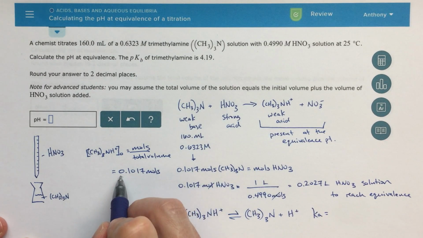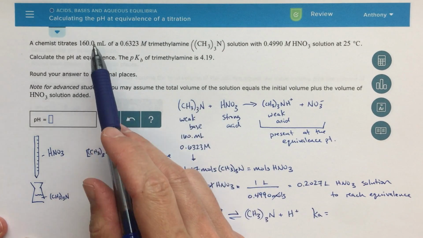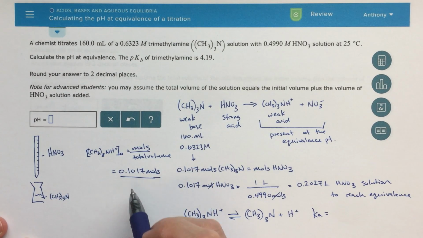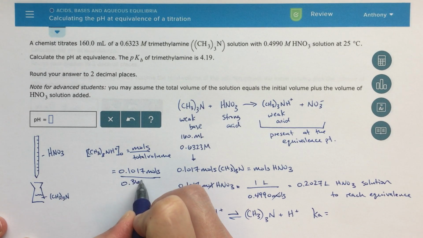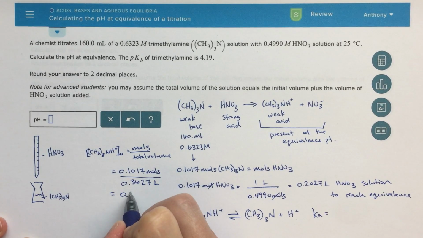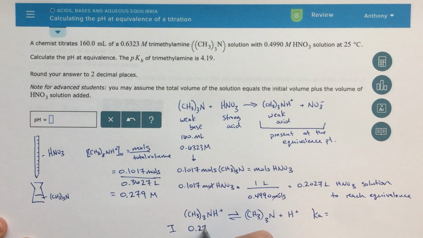because all of this weak base has converted into this weak acid. And then my total volume, that's going to be this 0.2027 plus 160 milliliters, right? That's going to be the total volume that's inside of my flask here, and that equals 0.3627 liters. And so my initial concentration at the equivalence point is going to be 0.279 molar weak acid. So that's going to be what I put in here as my initial concentration.